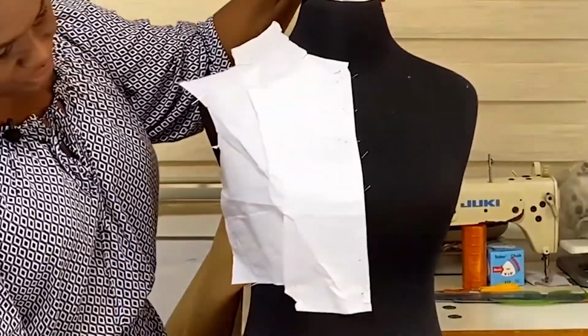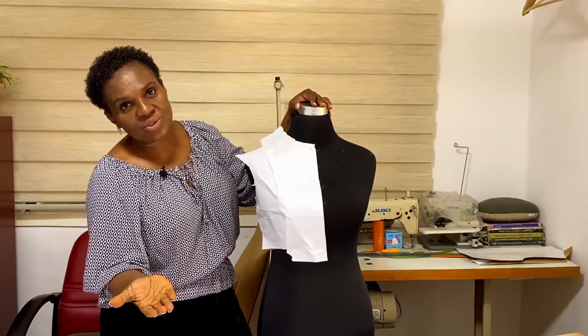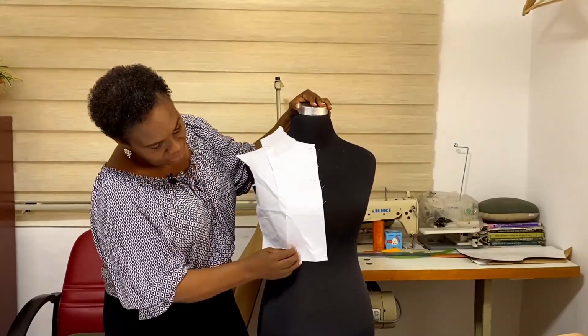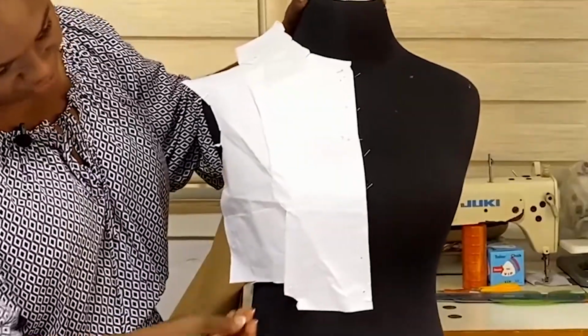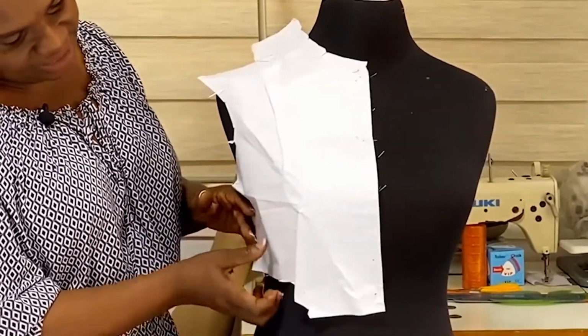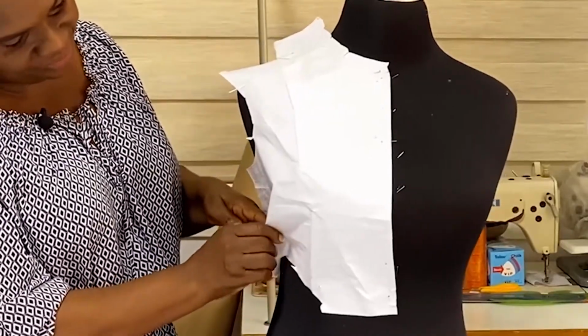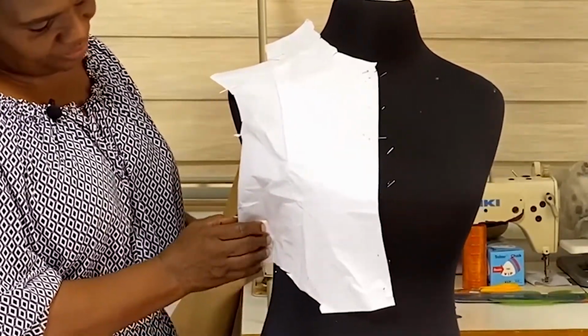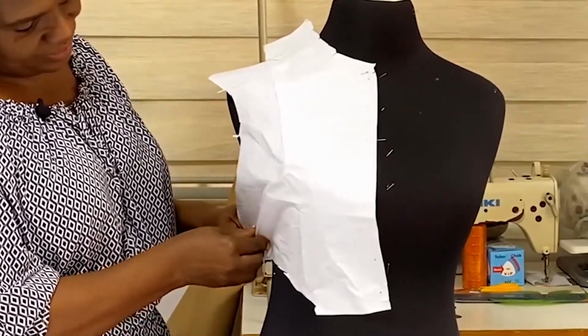Good. So now let's work on our waist dart. So we'll see what we can also do with the waist dart. We can do a lot. So let's move the waist dart, let's say for instance to maybe the side. Let's move it to the side first to create a French dart. What we call the French dart.